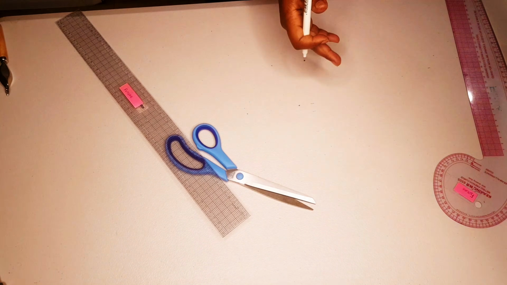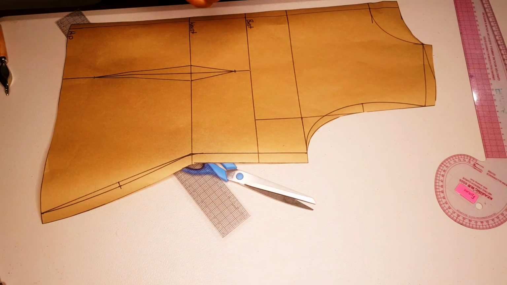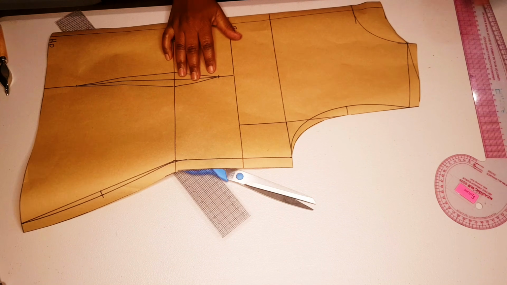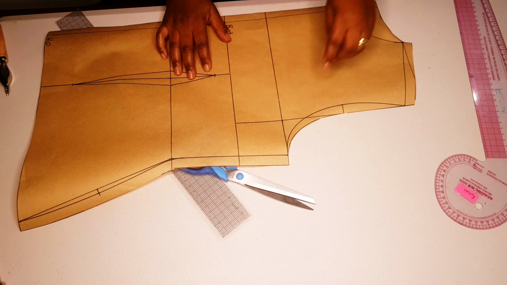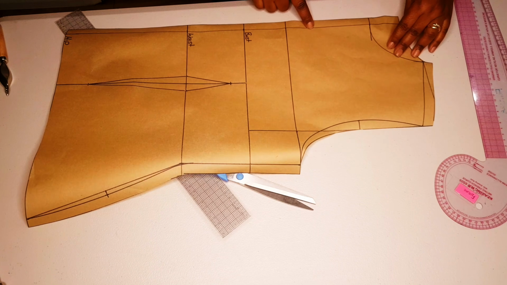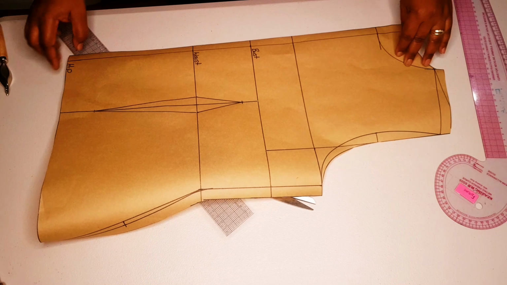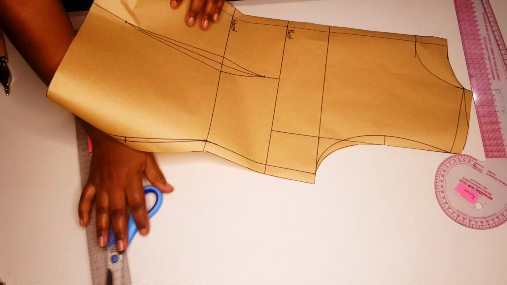Now we have to finish off our front pattern. We'll need to cut along this line and this armhole here, and we're also going to remove the zipper allowance from the front because we don't need it.